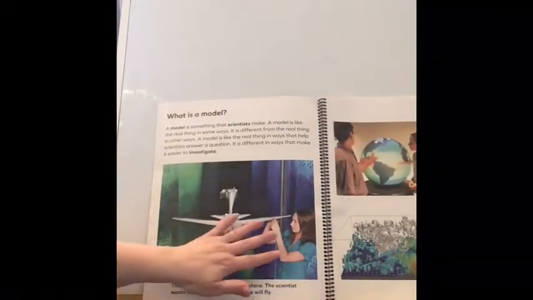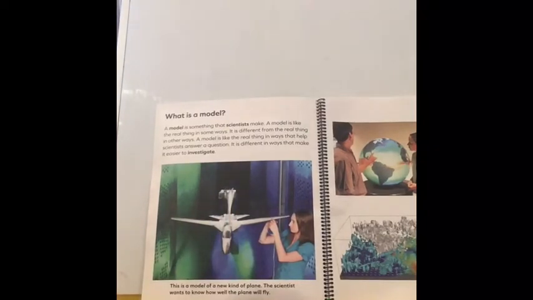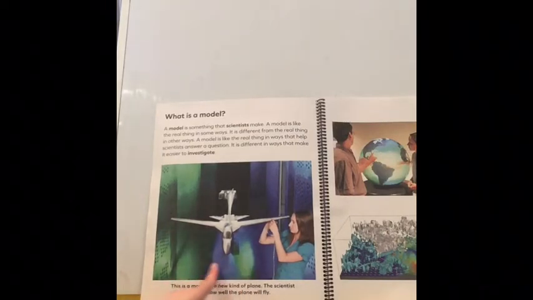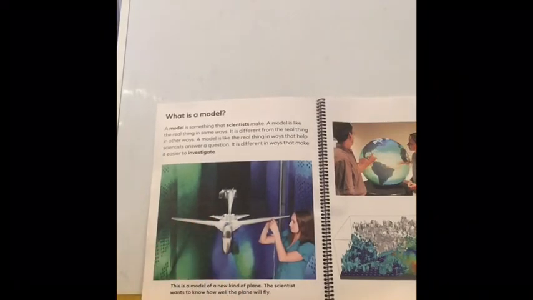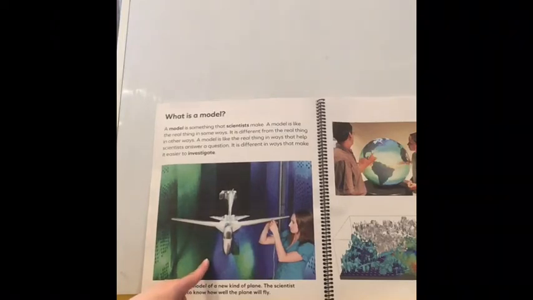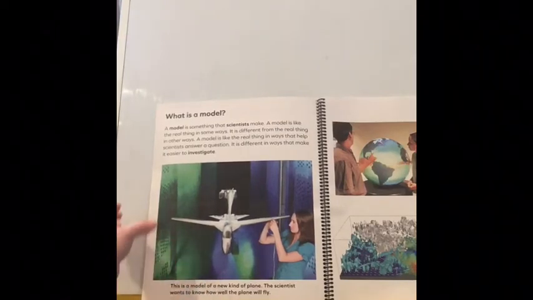What is a model? A model is something that scientists make. A model is like the real thing in some ways. It is different from the real thing in other ways. A model is like the real thing in ways that help scientists answer a question. It is different in ways that make it easier to investigate. This right here is the model of a new kind of plane. The scientist wants to know how well the plane will fly.